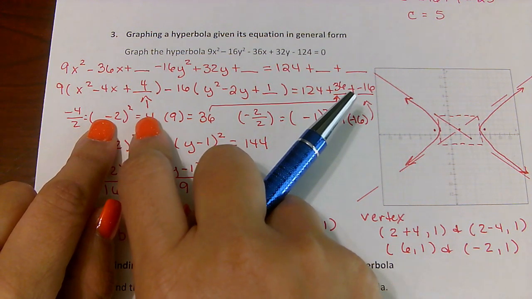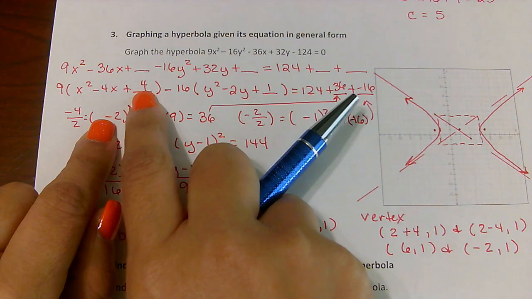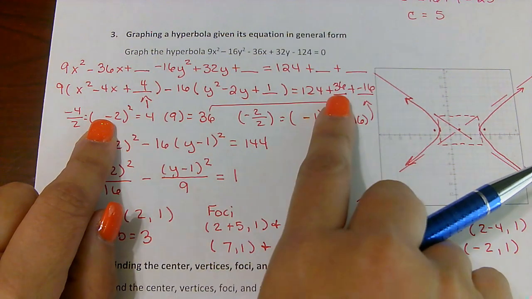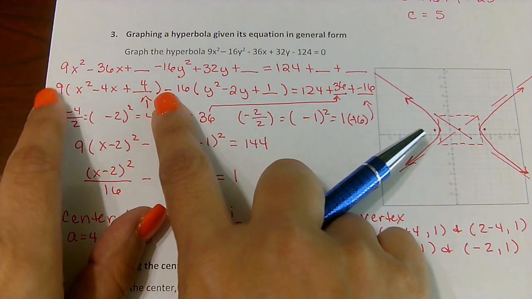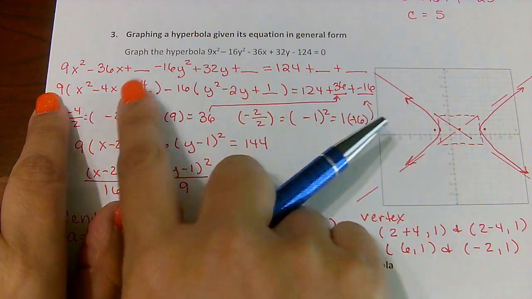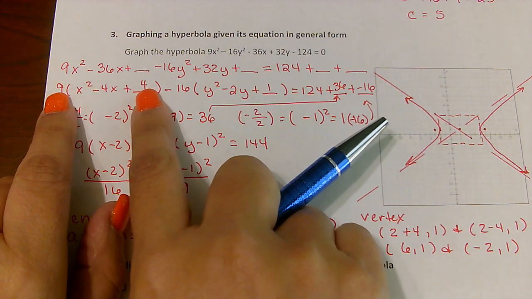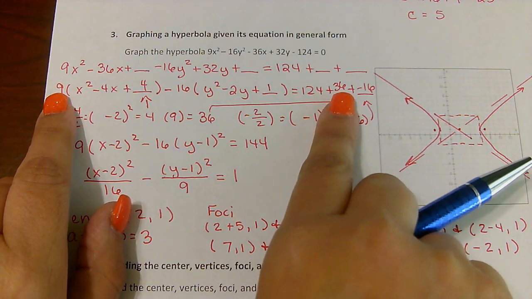Square it, and you get a 4. This 4 goes in this blank. When I'm filling out the other side of the equation, you have to remember that 4 times 9 is what we're adding to this side of the equation. So 4 times 9 is 36, so I added 36 to this side of the equation.